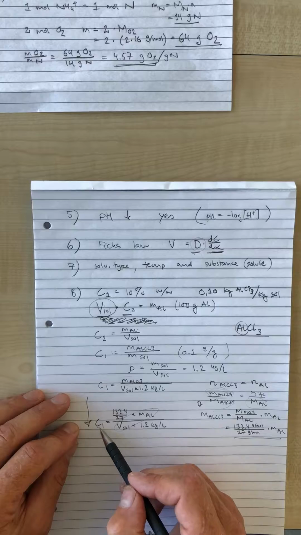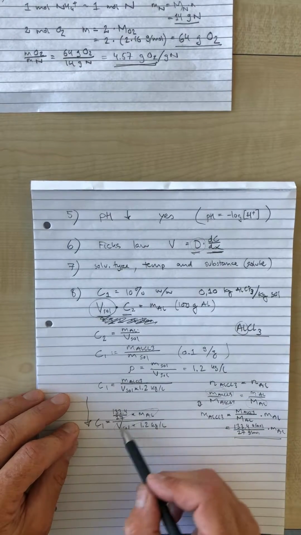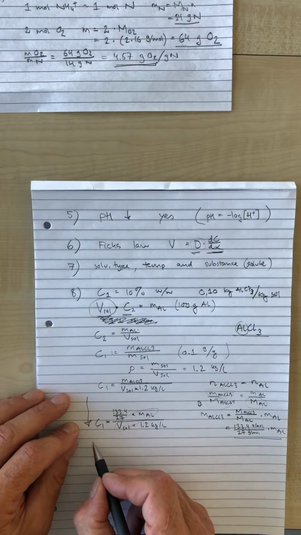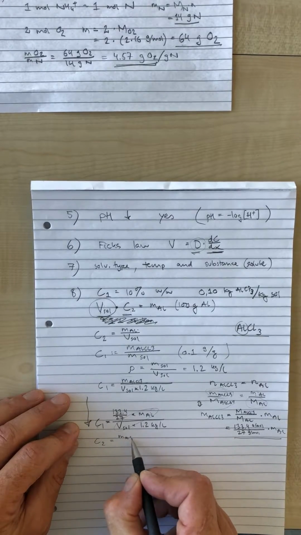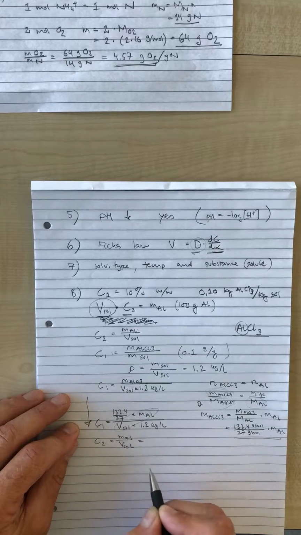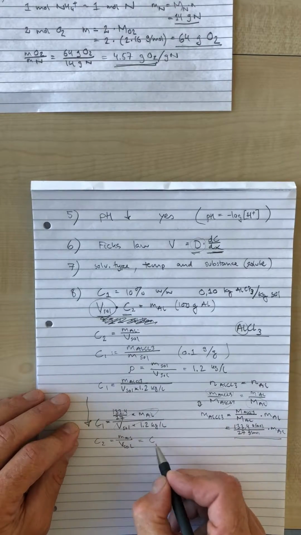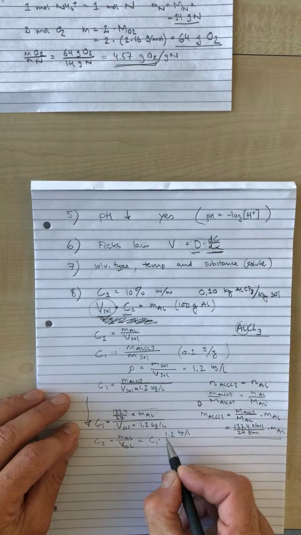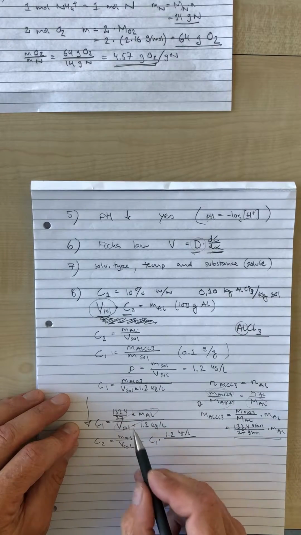So now I have a relationship between the concentration given in the assignment and this concentration that I want. So I want to isolate this expression here. So C2 equal to mass of aluminum over solution can be written as C1 times 1.2 divided by this number here.